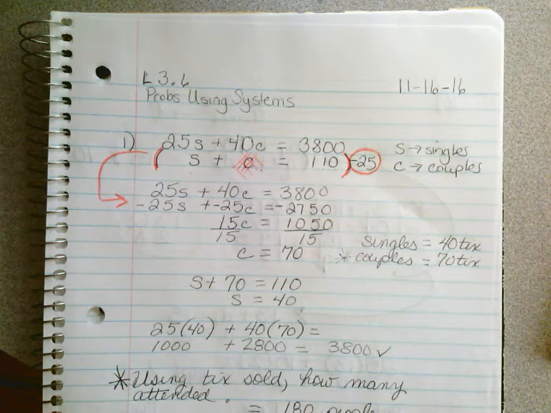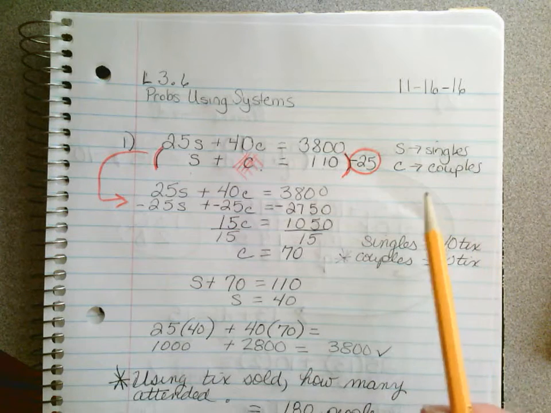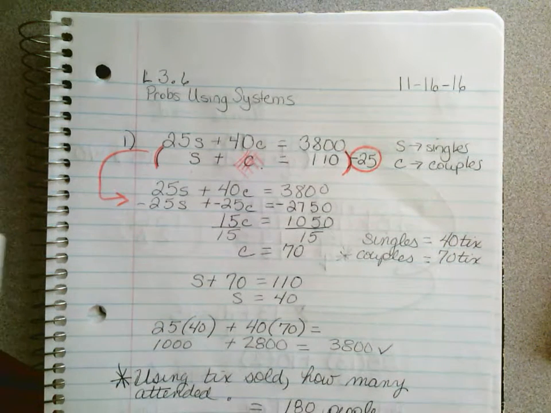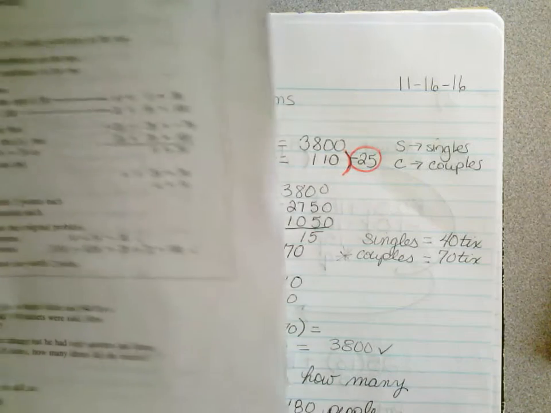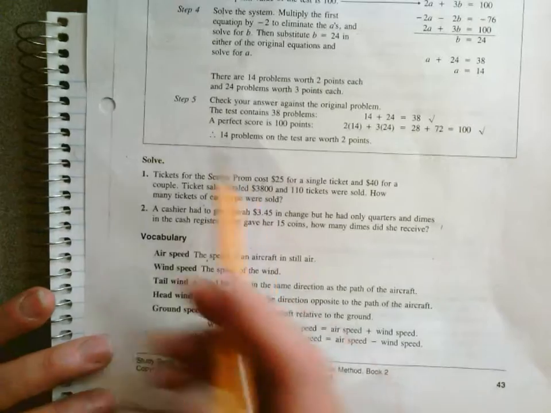So today we're working on problems using systems. And this is off of the study guide, page 43. First problem for today is this one, which you guys have.